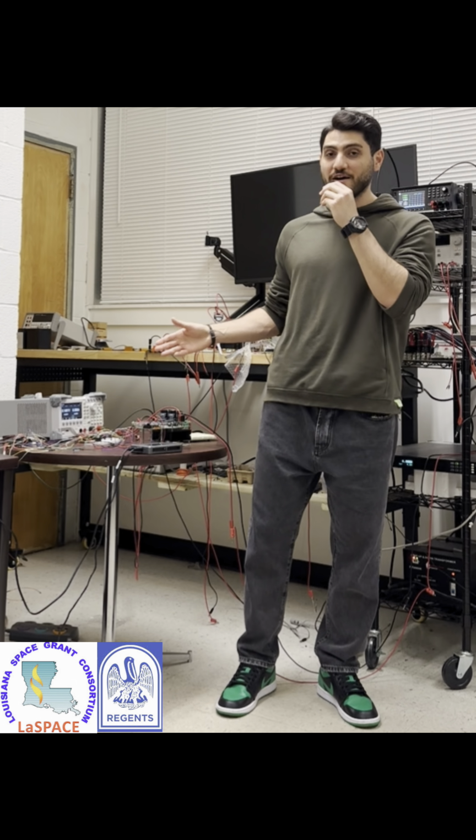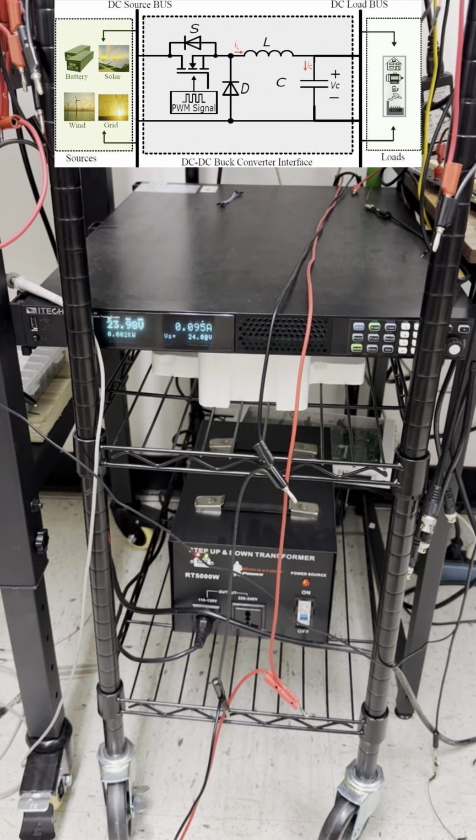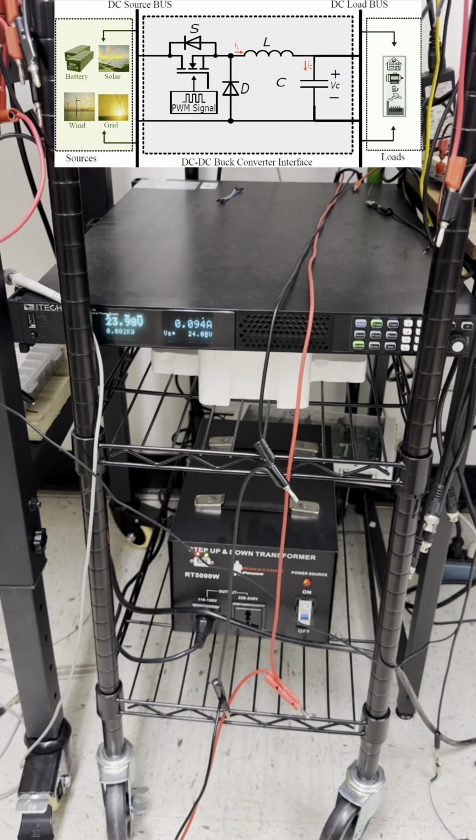Now let's take a closer look at my circuit. I'm replicating the circuitry of a buck converter as shown in the diagram in the top right corner of the video. Here is my testbed featuring the DC-DC buck converter. In this setup, as you can see, I use a programmable source providing 24 volts DC as the input. This allows me to control the input parameters precisely to meet the specific conditions required for testing.